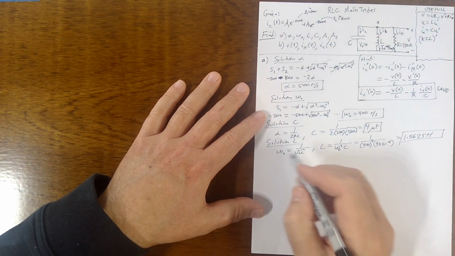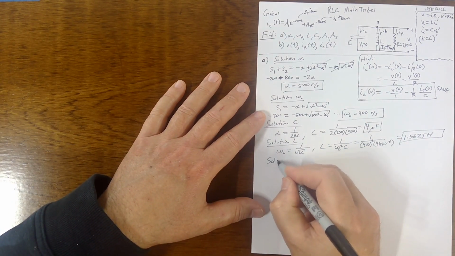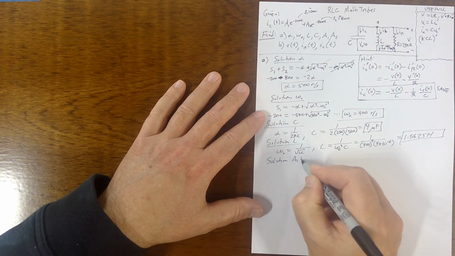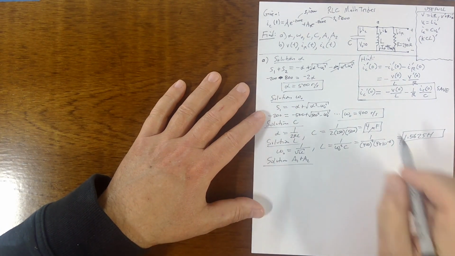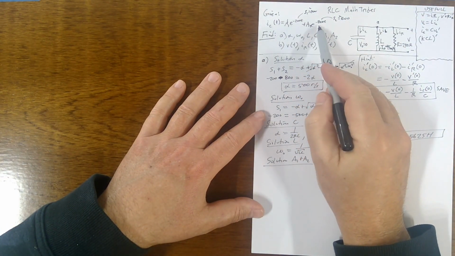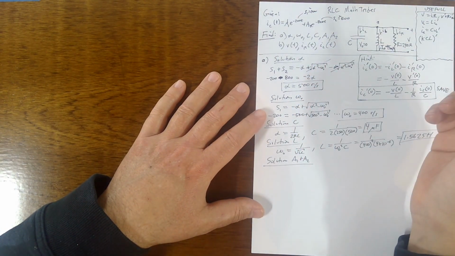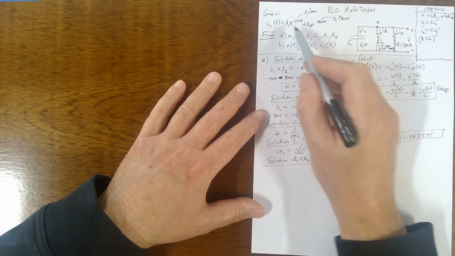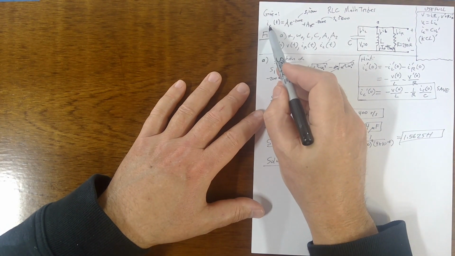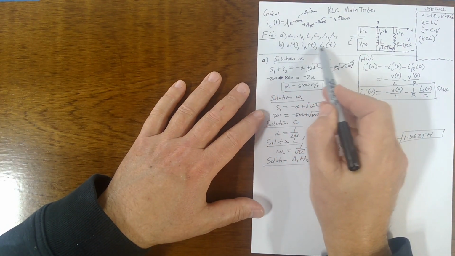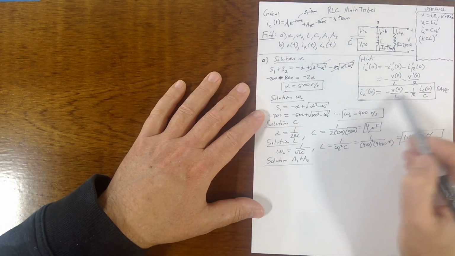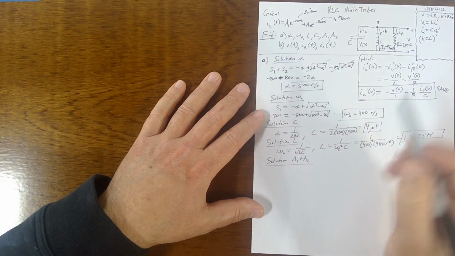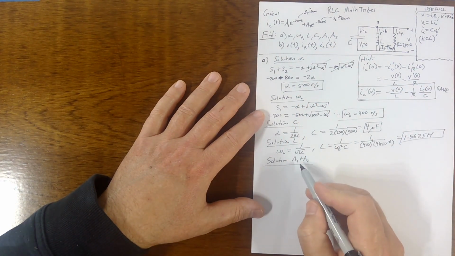That's the solution for L. The solution for the A1 and A2 coefficients in this expression here. They're asking for those explicitly, and we're going to need those. We're going to need an expression for I of C so that we can do our various tricks over here to get these other guys. But anyway, A1 and A2.